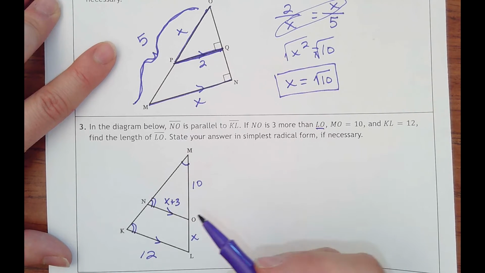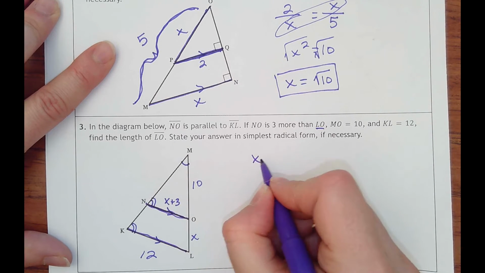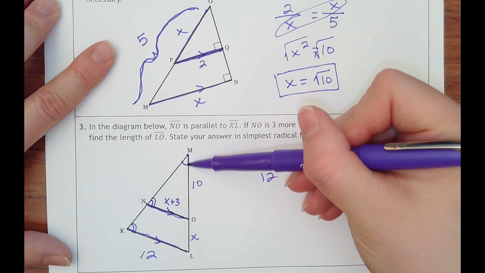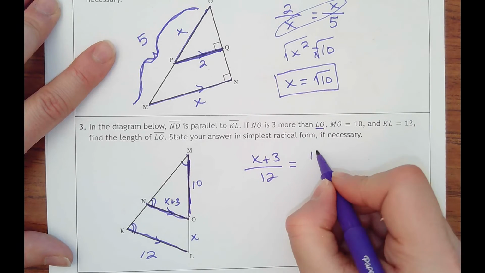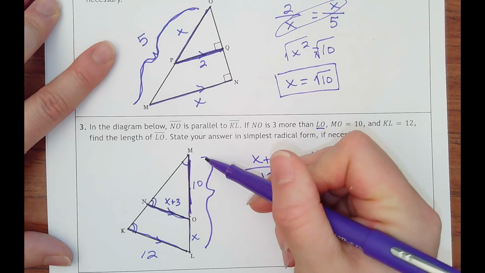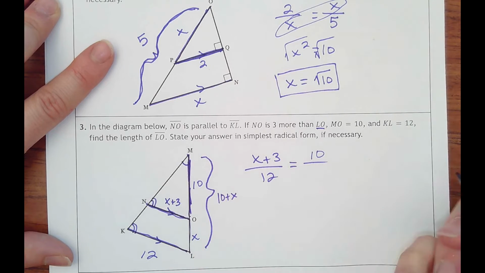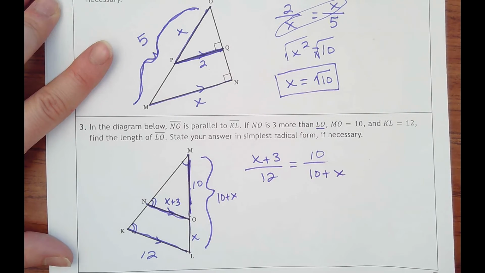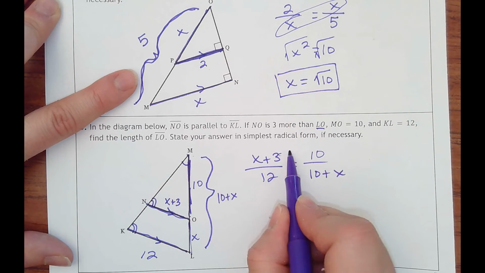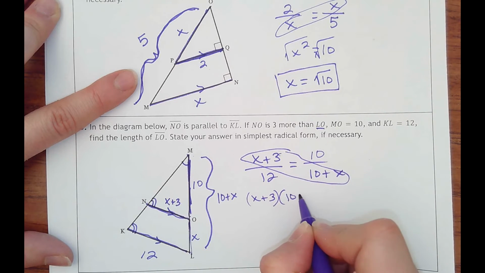All right, we've got this side here is X plus 3 is similar to the side 12 equals, okay, be careful here. I'm going to do short side first, so 10, but I can't compare it to X. I need to somehow write something that represents this total length, which would be 10 plus X. Be very careful because this tells me nothing. I need the whole side of the big triangle for this to work. And so I've got X plus 3 times 10 plus X.